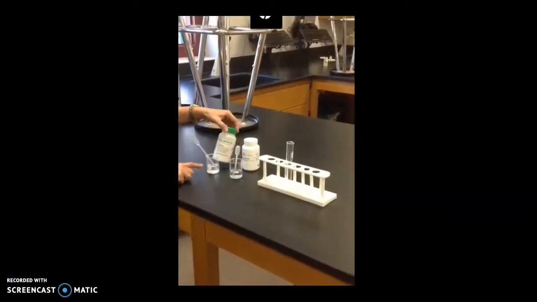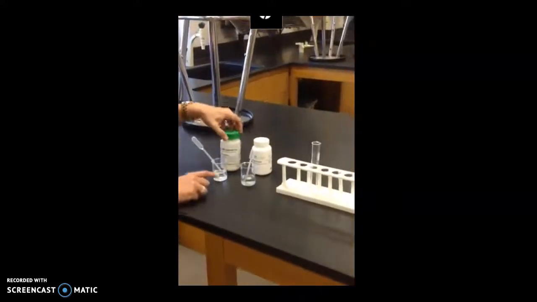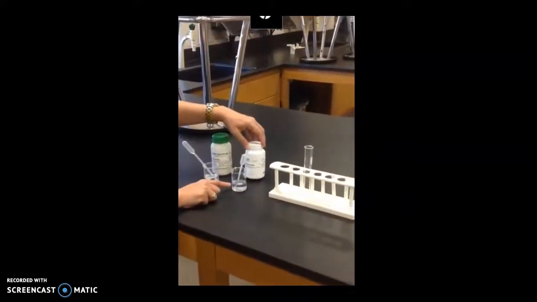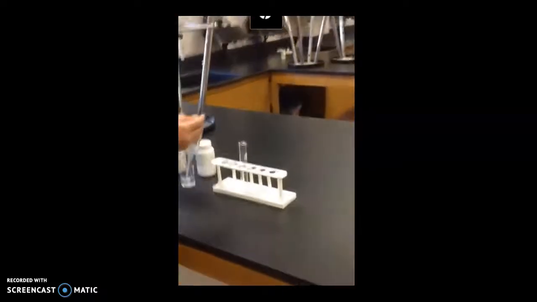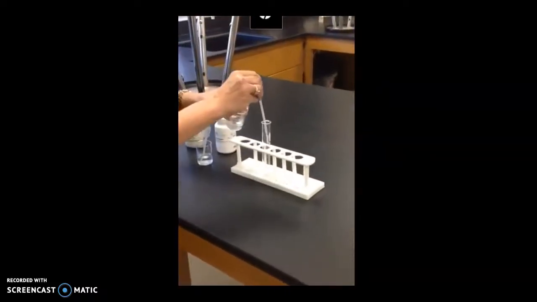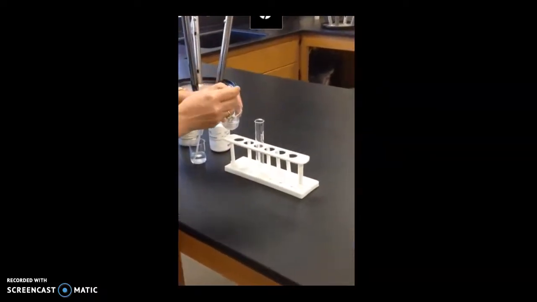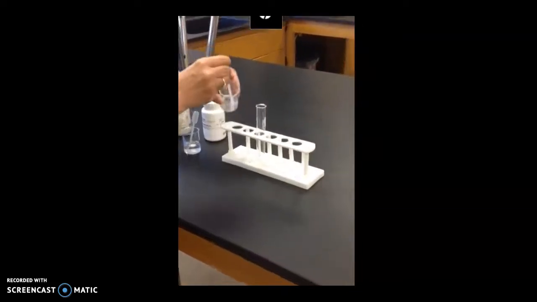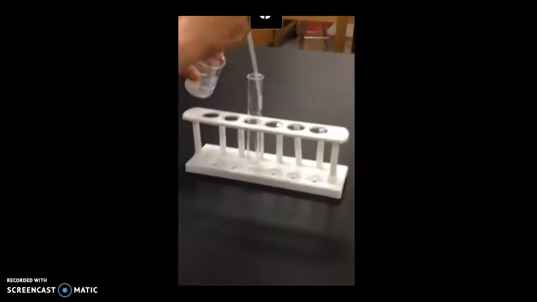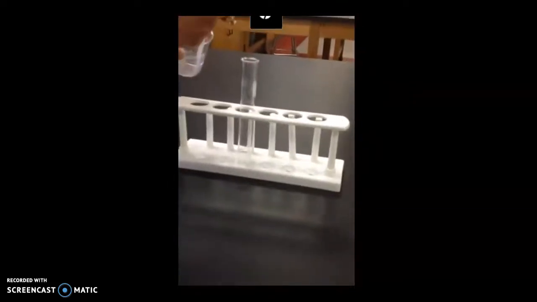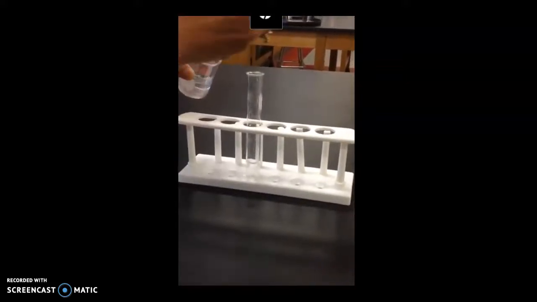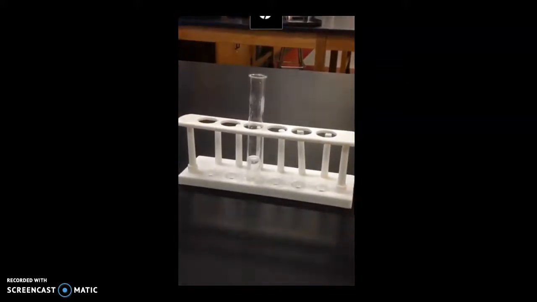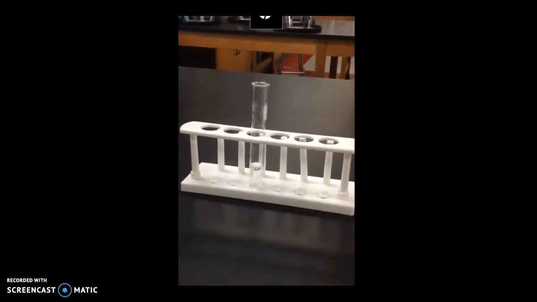So this time we are going to mix an aqueous solution of lead nitrate and an aqueous solution of potassium iodide. I'm going to go ahead and start transferring some of the lead nitrate. Notice this is a colorless liquid. So I'm just doing about 5 pipettes full of that.